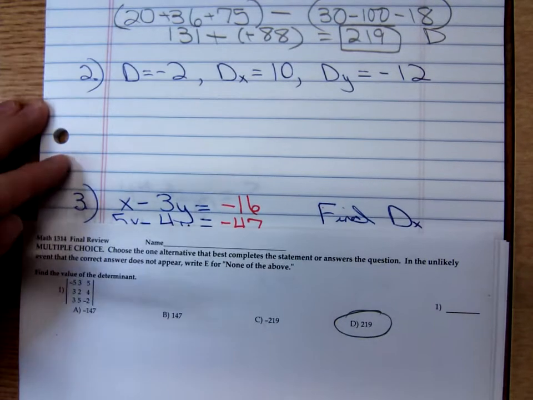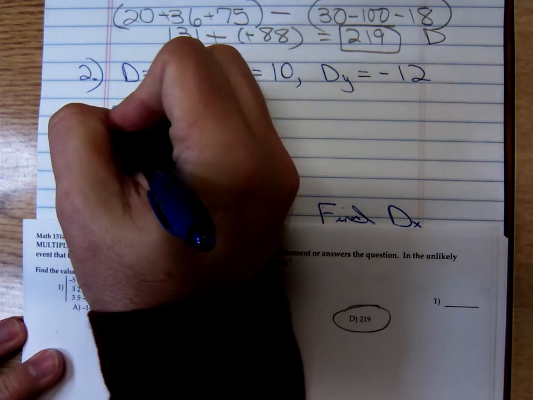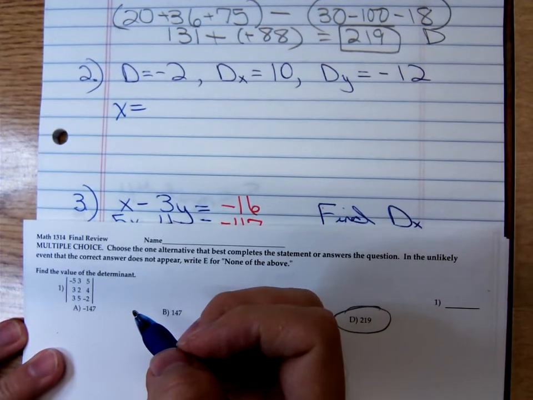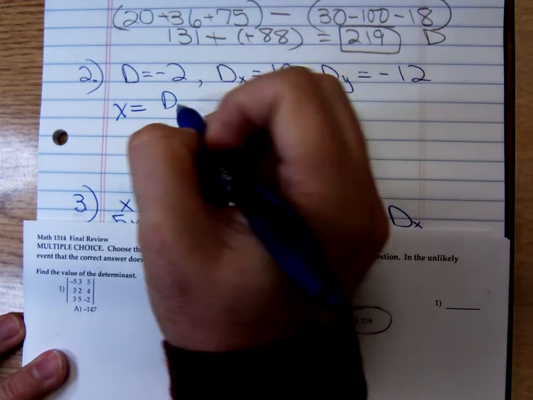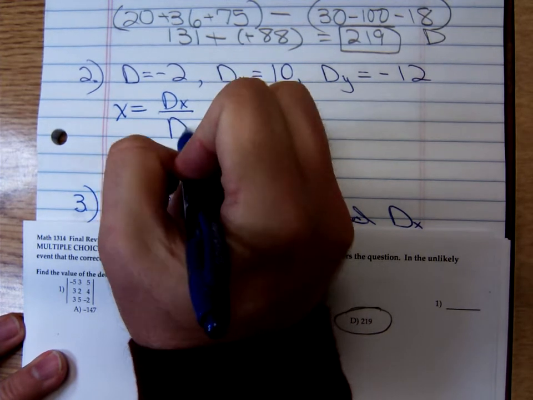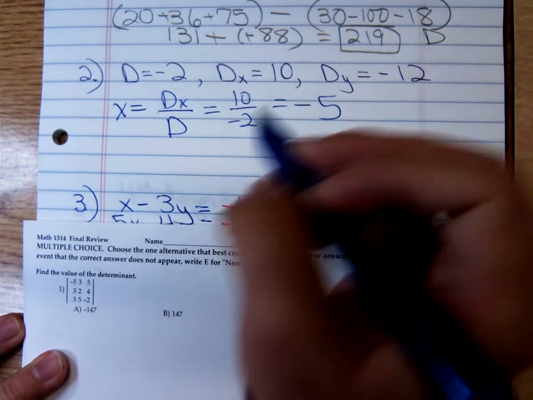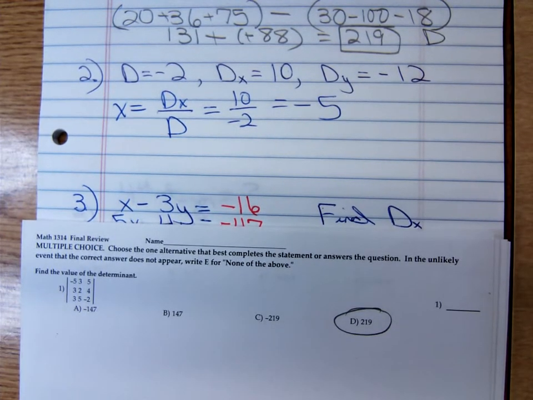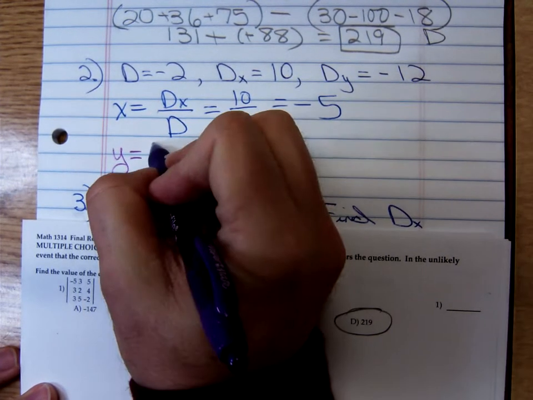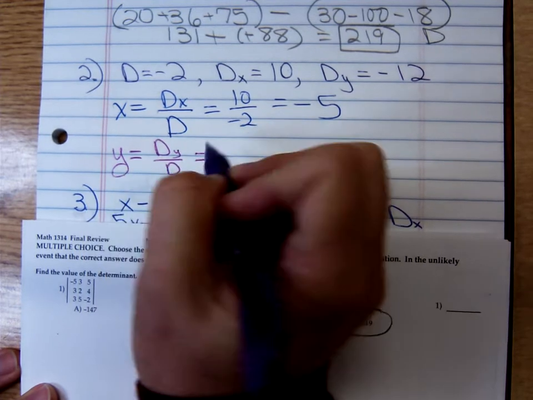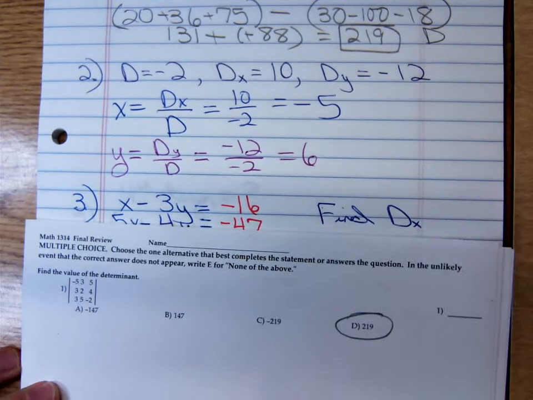So here we are, number 2. Well, we know from Cramer's rule that x is equal to D sub x over D. So that's a 10 divided by -2, which is -5. By Cramer's rule, y is equal to D sub y divided by D. So that's a -12 divided by -2, which gives me a positive 6.